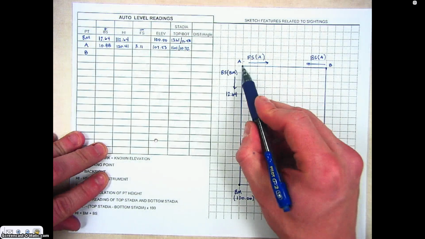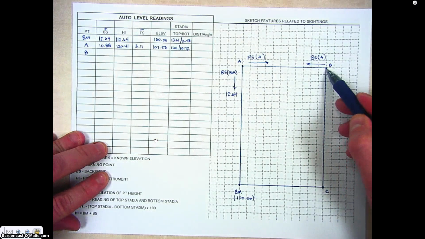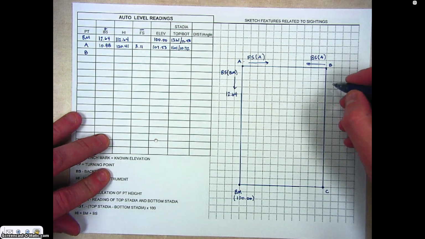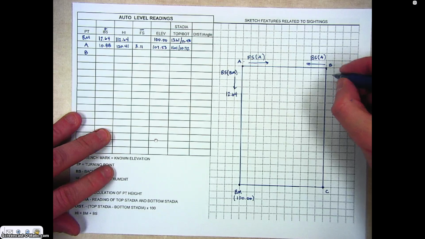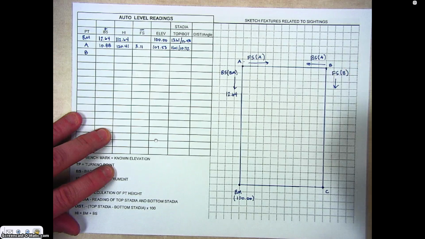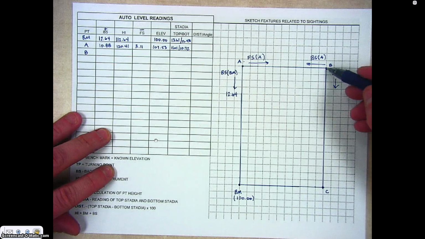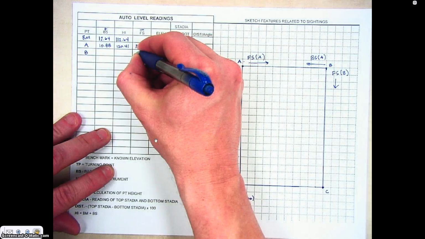And so we move the instrument back to point B. We will go and we will shoot the foresight from B. So that's going this way. So the rod will be at point C, our instrument at point B. We record our foresight reading, it's 2.56.